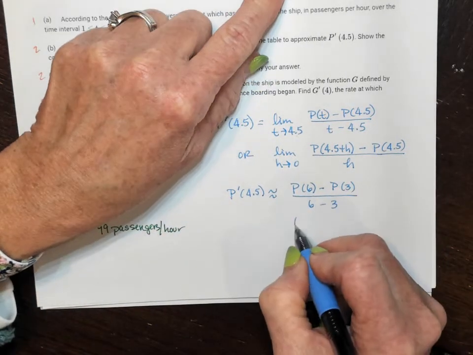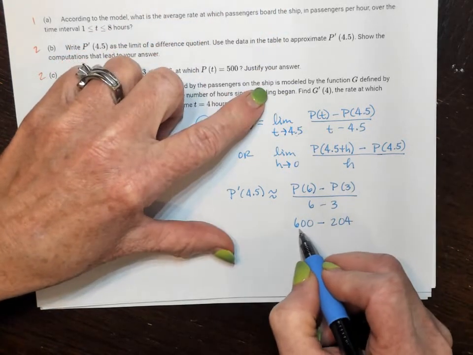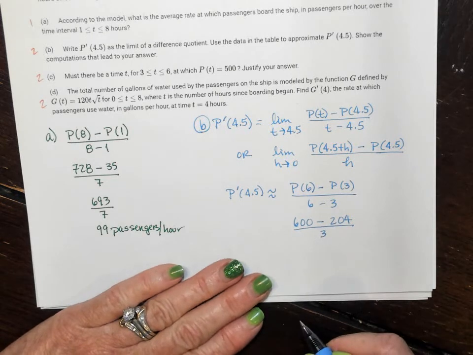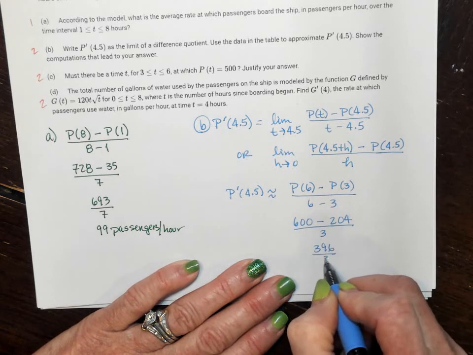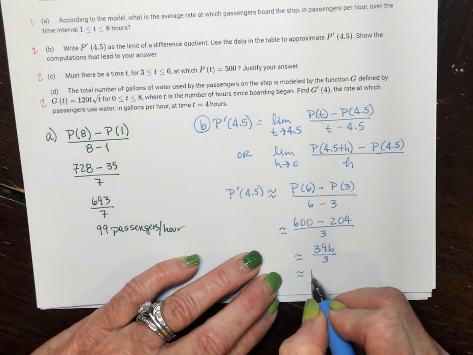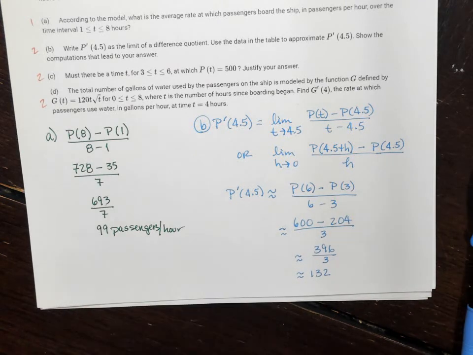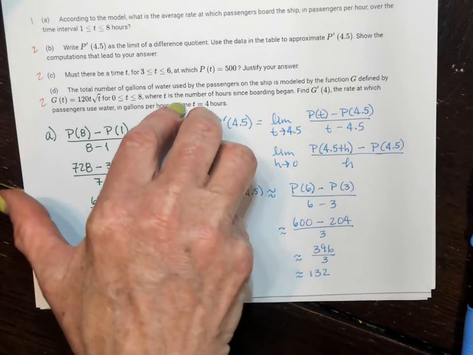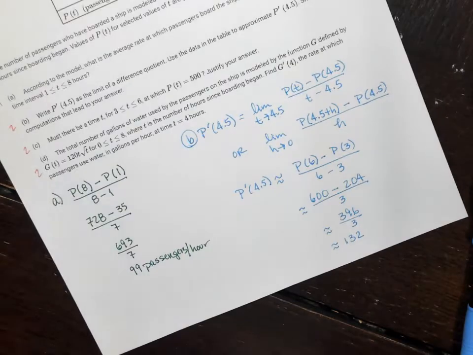P of 6 is 600 minus P of 3. I know you can't see the table, but you have it in front of you. Write it down on your paper, right? Divided by 3. And 600 minus 200 will be 400, minus 4 more, 396 over 3, which is 132. There's the estimated instantaneous rate of change for time at 4.5. Okay, let me get another piece of paper here, and let's go on and do part C. Sorry about the shuffling here.